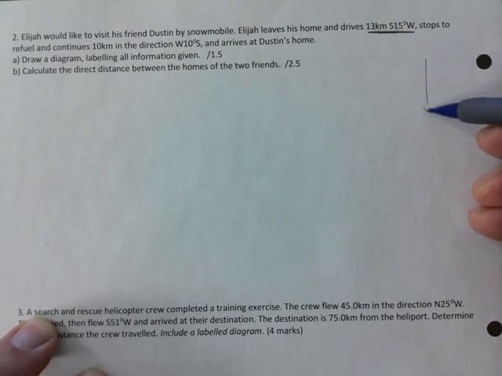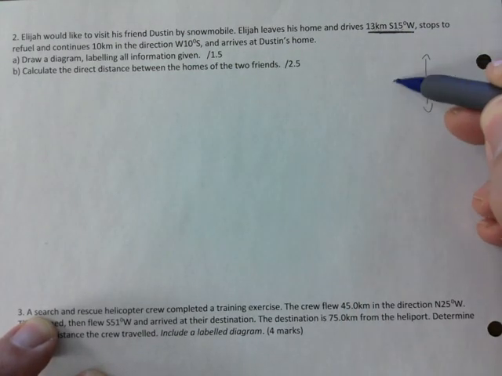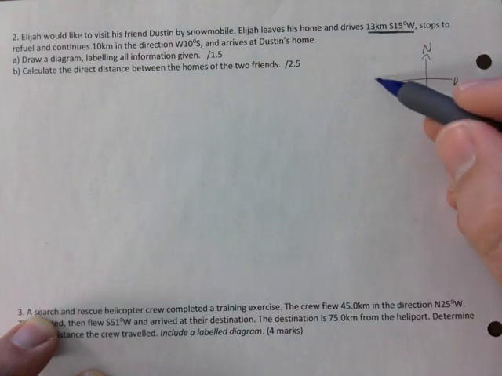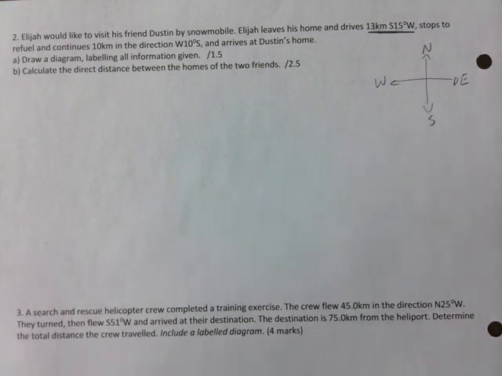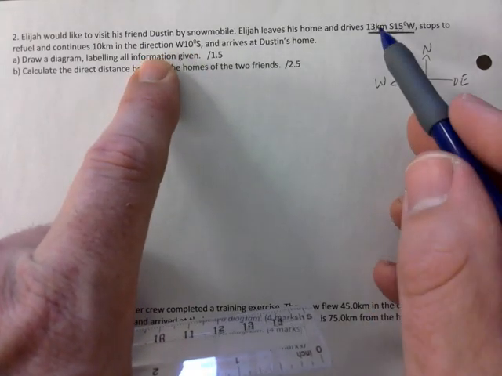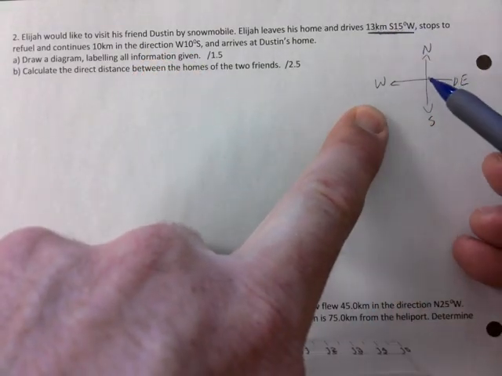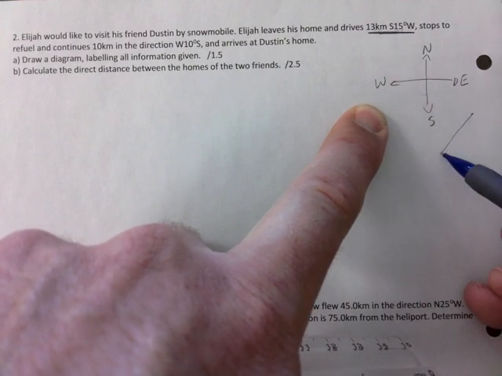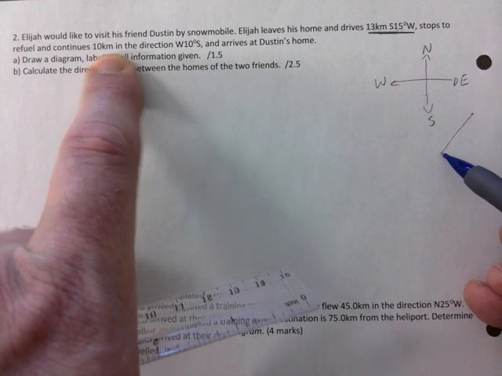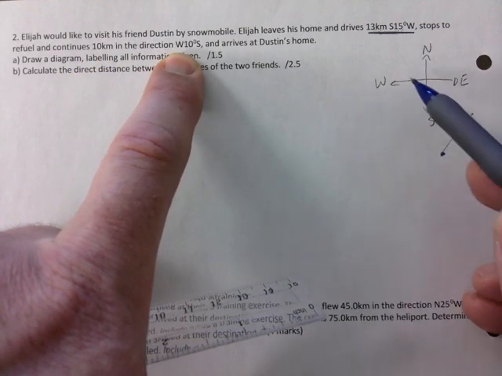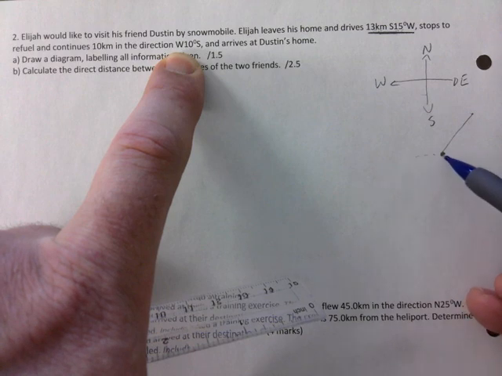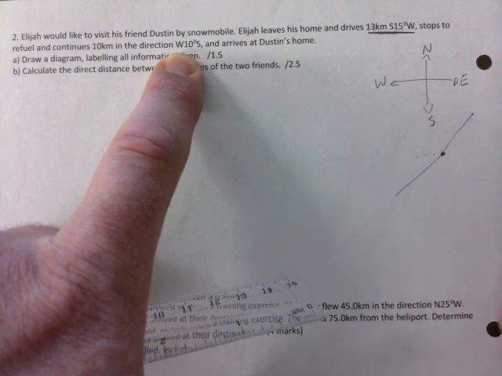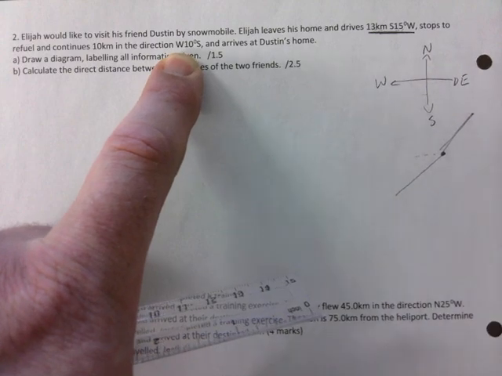So again, you're going to have this on your study sheet, because when you're writing an assessment, you're nervous, you make silly mistakes, right? So this saves you from doing that. Just picturing this, we're starting south and then we're going 15 west. So you'd be going this way, then stops, refueling, and then 10 kilometers west 10 south. So you're going to go like this. You're going in kind of the same general direction.